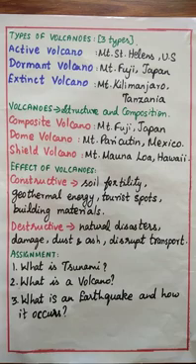Students, by this we are going to wind up this class, and along with this I have attached an assignment also. Note that down and prepare for the test also. So what is a tsunami, what is a volcano, what is an earthquake and how does it occur? Thank you.